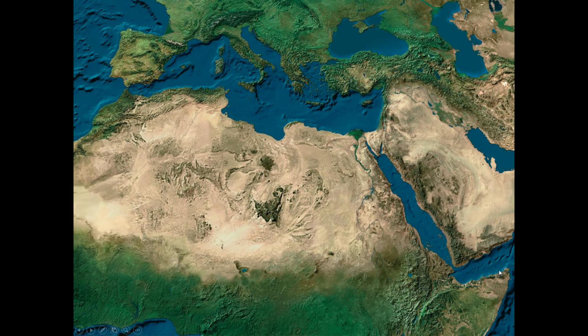All right, so now you know where the theory comes from. Next time we're going to look at exactly what happens at those different types of plate boundaries.